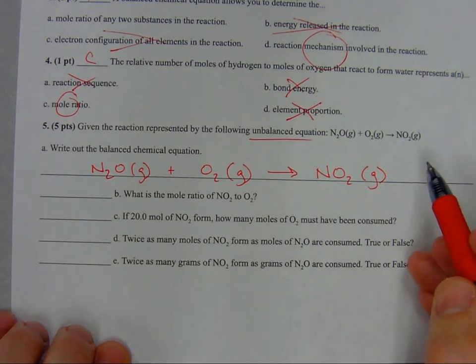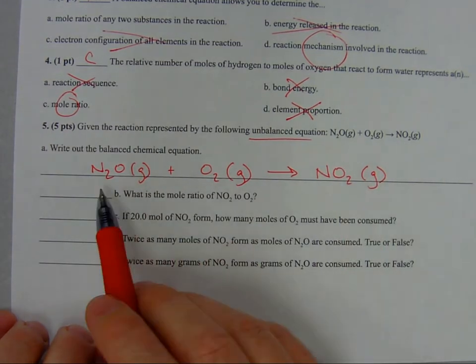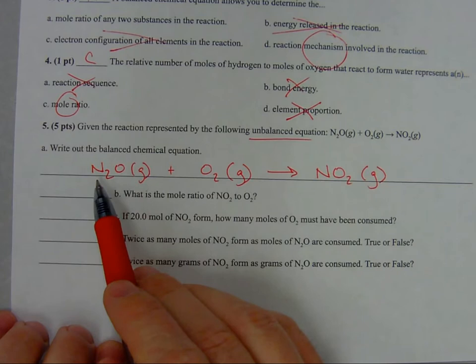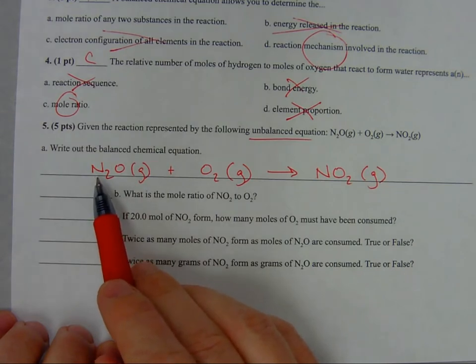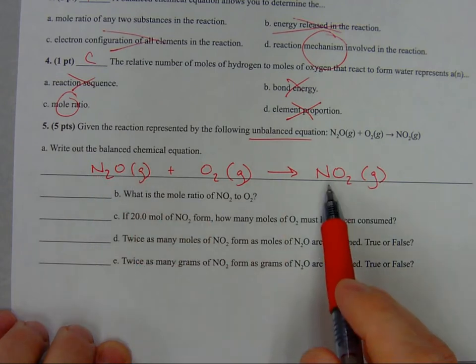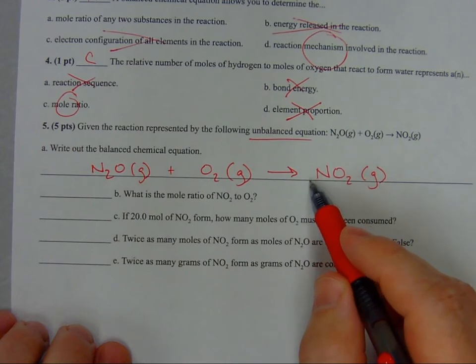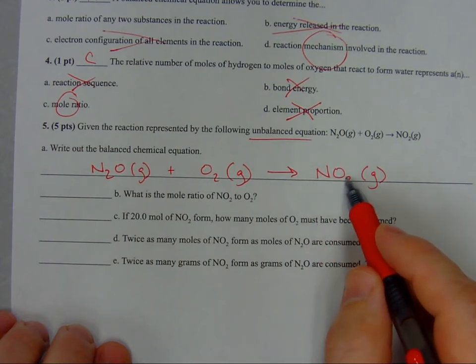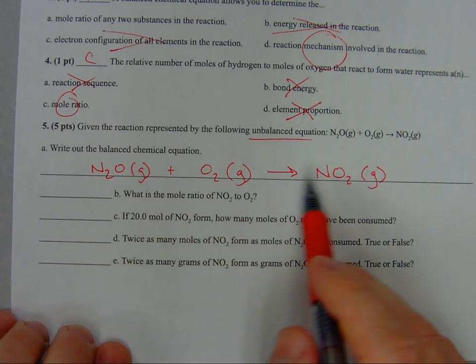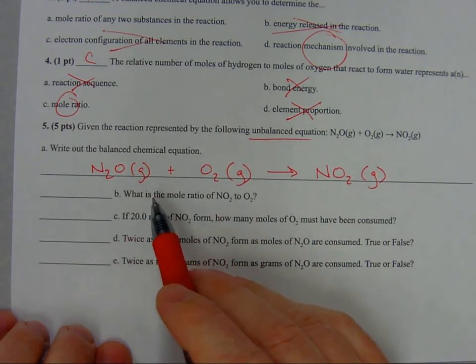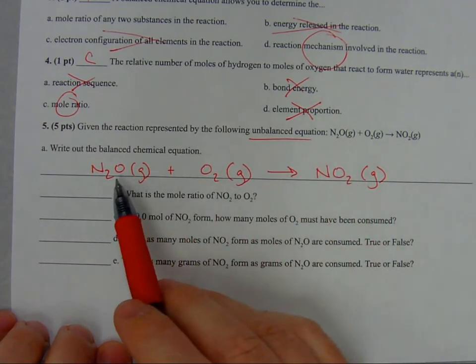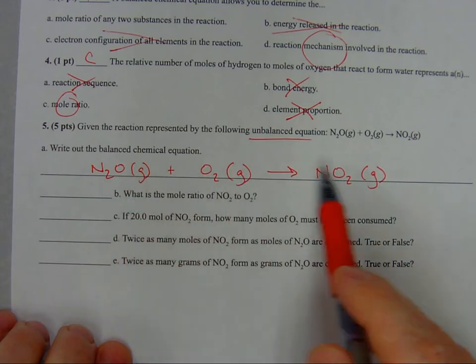Now, let's keep track of nitrogens first. Why? Because it's the first element I come to as I read left to right. 2 nitrogens on this left side, 1 on this right side. And so what I can do is put a coefficient of 2 here in front of NO2. That would balance my nitrogens. I'd have 2 on each side. So let's count the number of oxygens. We'd have 3 on the left side, 4 on the right side.